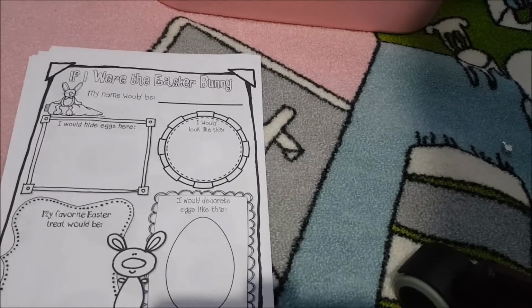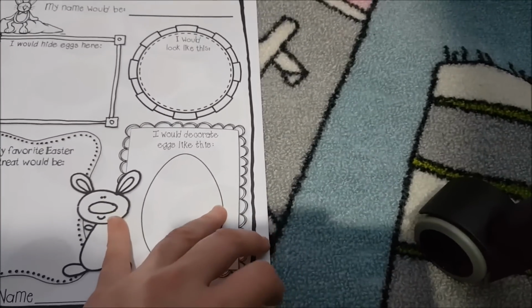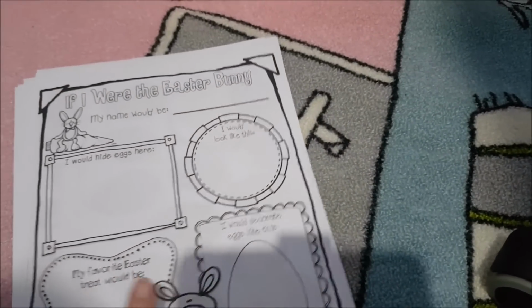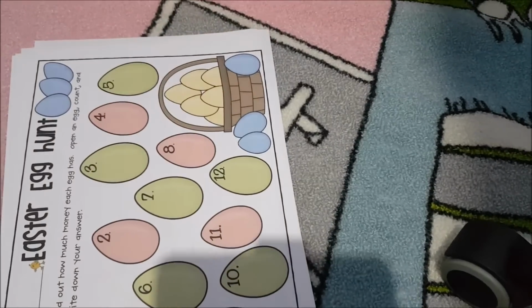And then I've got If I Were an Easter Bunny. This is off TPT, and this is from Jungle Learners. This again was a freebie. So I like to hide eggs here. I would look like this. I would decorate eggs like this, and my favourite Easter treat would be. I thought that would be fun.